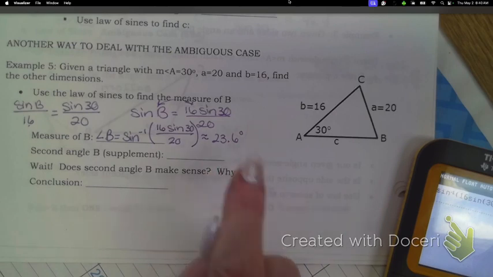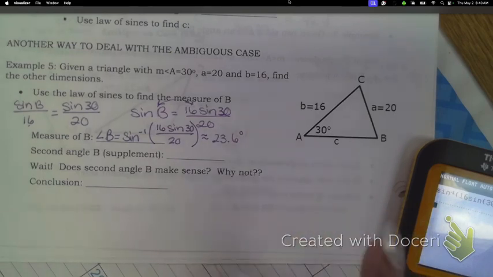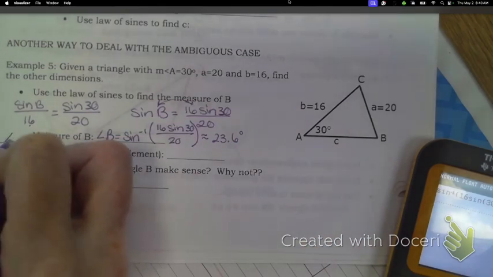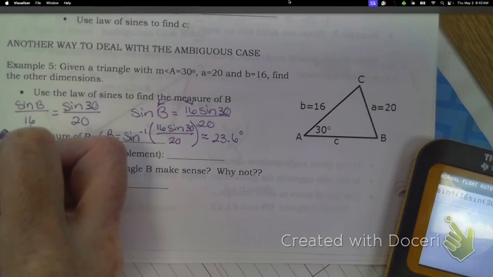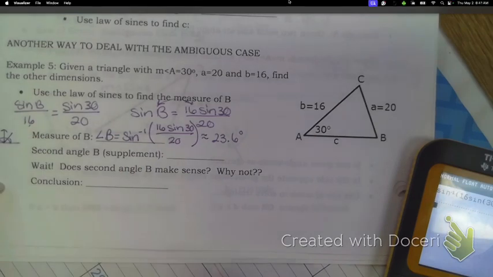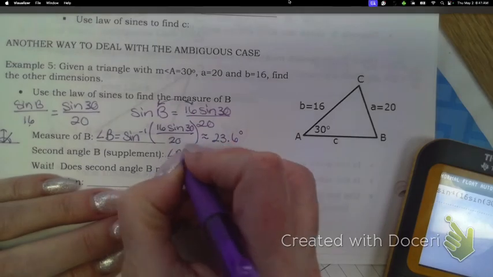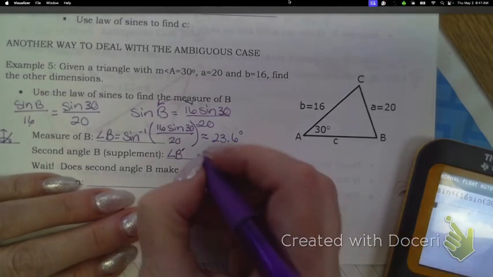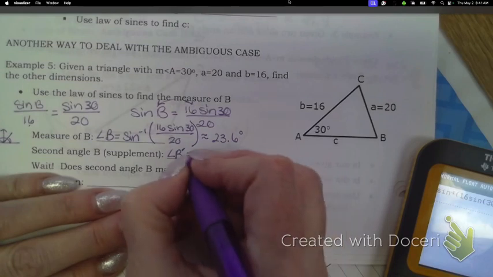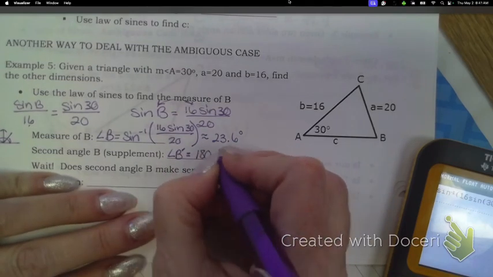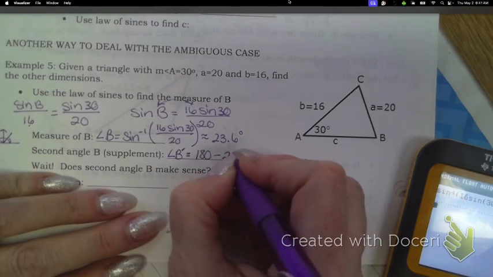Did you get that? Okay. So now the other possible angle. So this is the angle in the first quadrant, right? But we also have the possibility of the angle in the second. So those two angles would be supplementary, wouldn't they? So we say angle B prime, because that's the second one, is equal to, because we're not going to round anymore, 180 minus the first B you found.